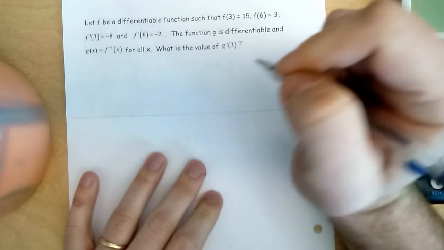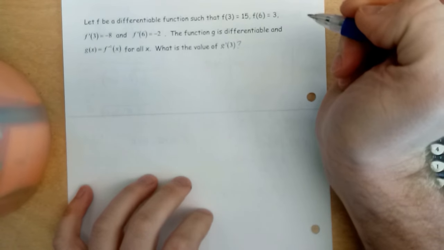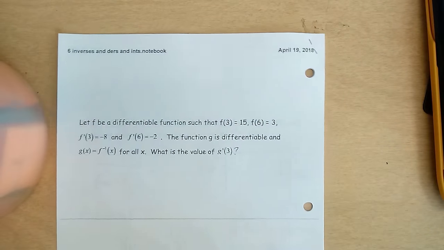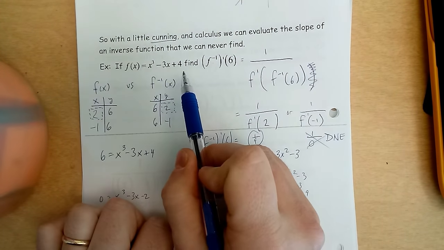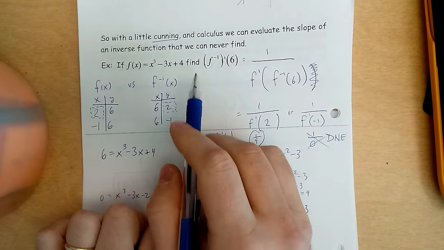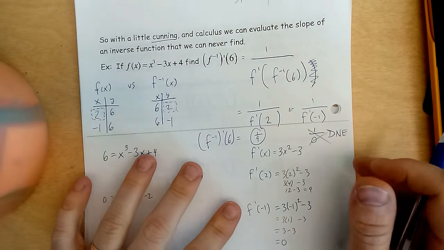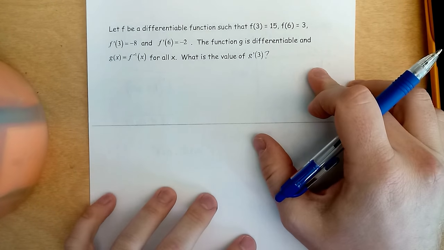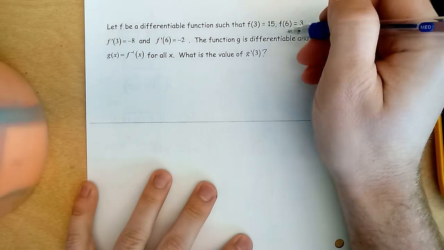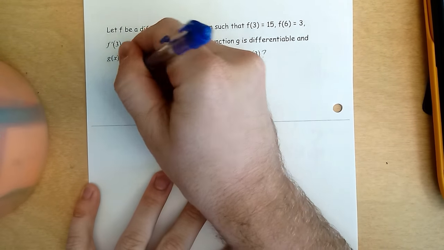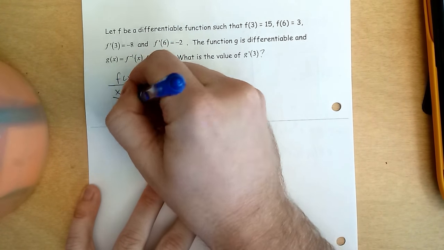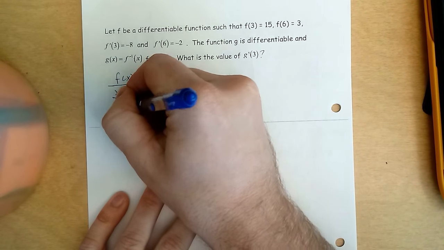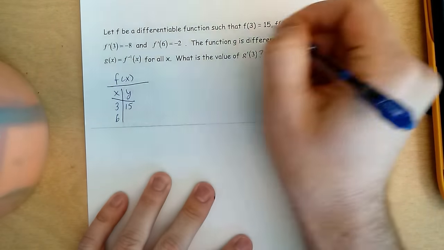This is a fantastic question because it doesn't require graphing. It doesn't require any of that. It just requires us to understand the same stuff that we had to understand in the previous problems where, okay, I took a function and I knew that the mapping there where the x's and y's get flip-flopped. And so if we use that same logic that x's and y's get flip-flopped, well, then we know that if for f of x, we make an xy table, we know that if x is 3, y is 15, and if x is 6, then y is 3.